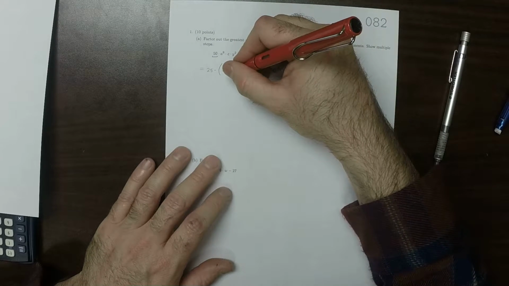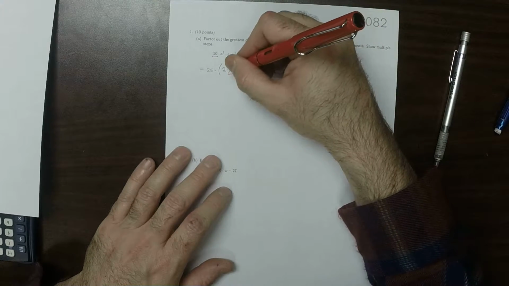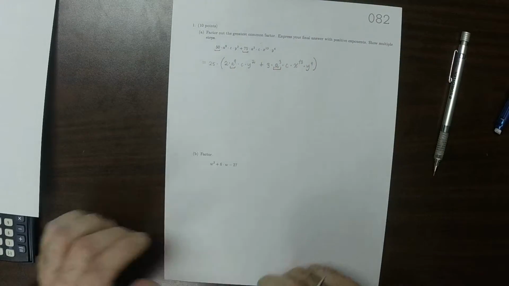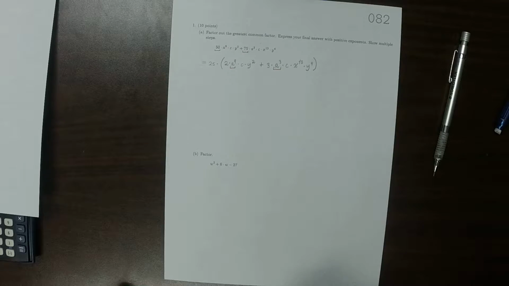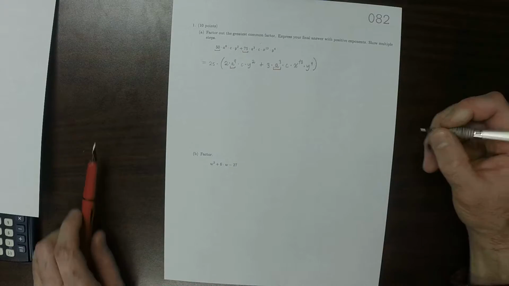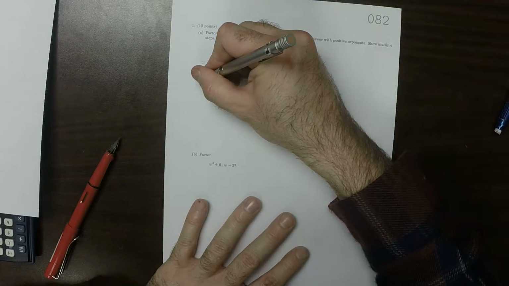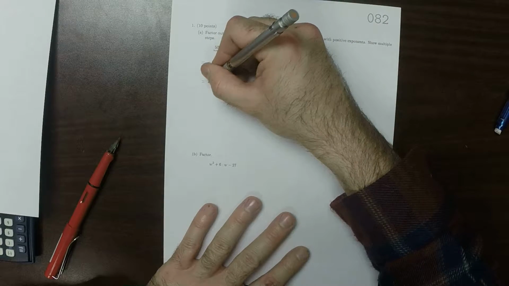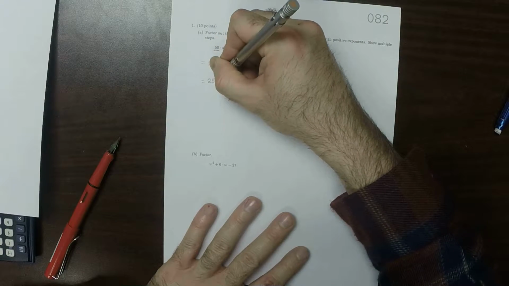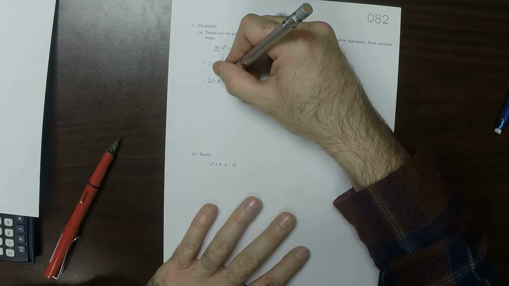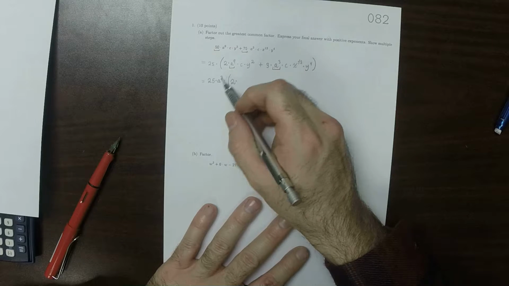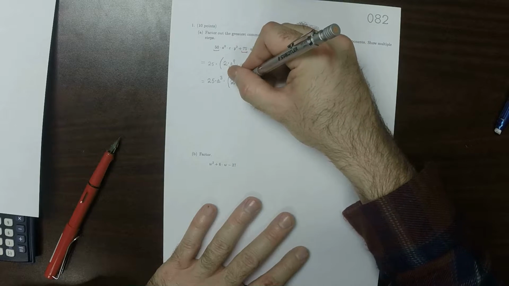Let's deal with the a's. I see that first term has 9 of them. This one has 3. So the smallest one is the one that's limiting. So 3 a's can come out. That would be 25 a cubed times 2 times, well, because I took 3 from that, there's just 6 of those left.